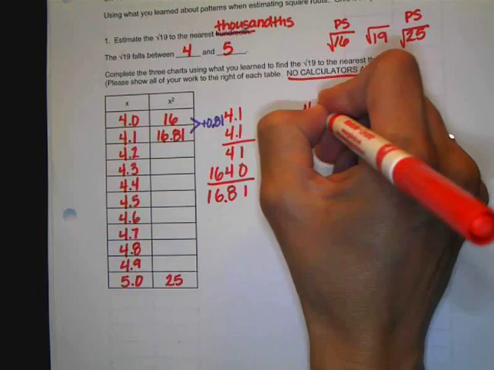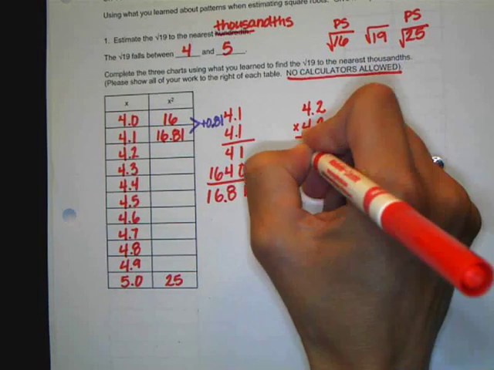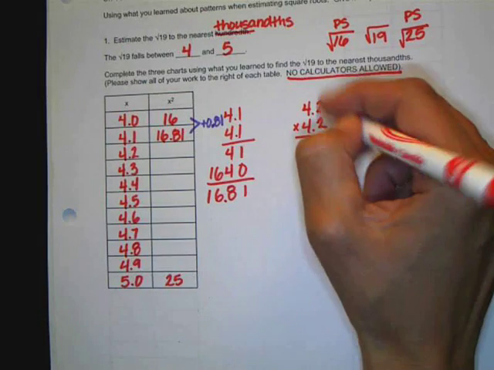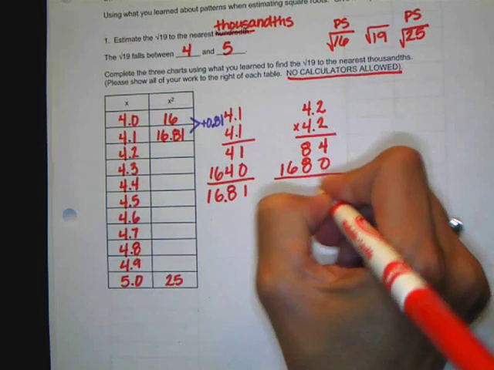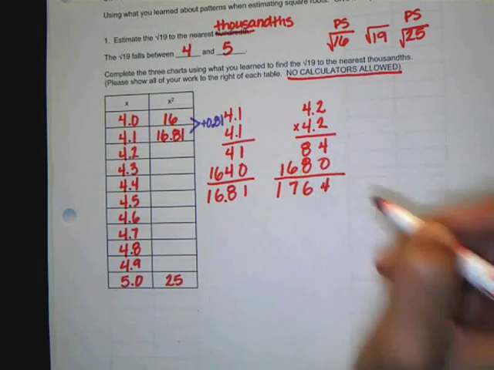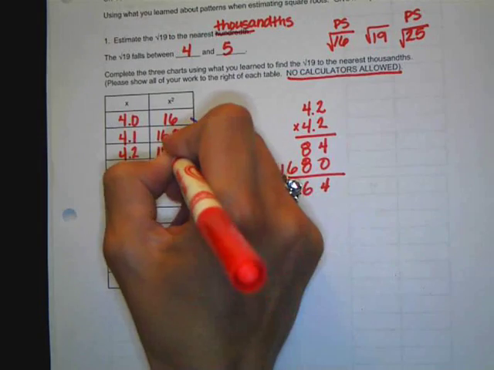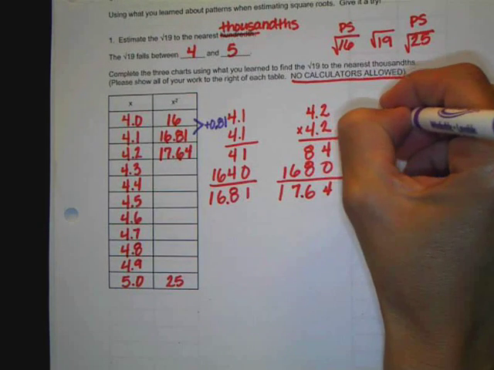Let's take 4.2 times 4.2. Should we see if it works?